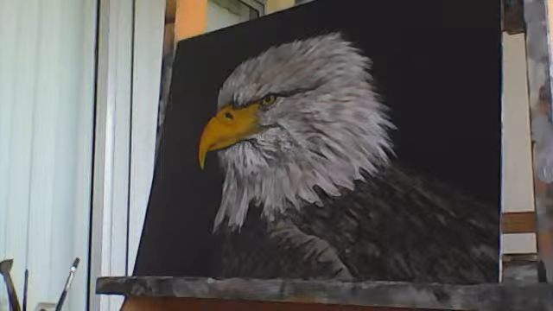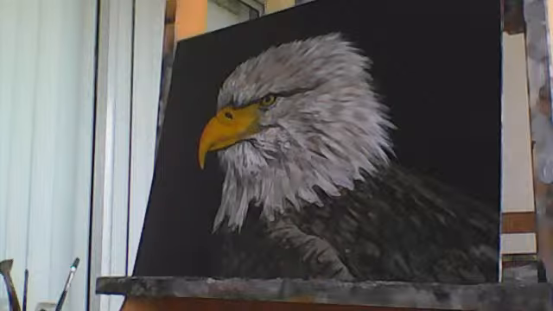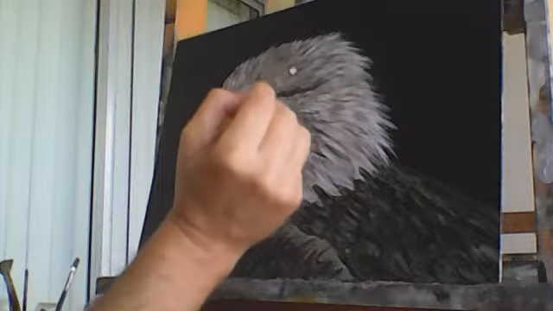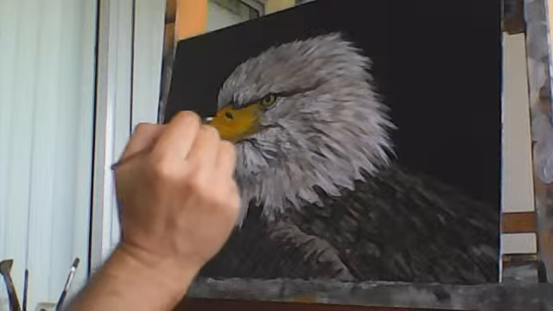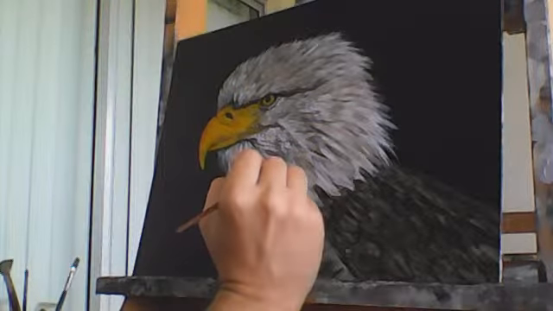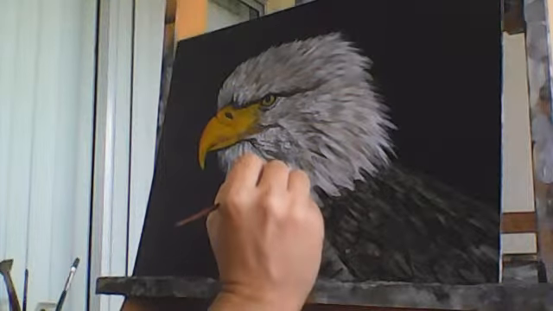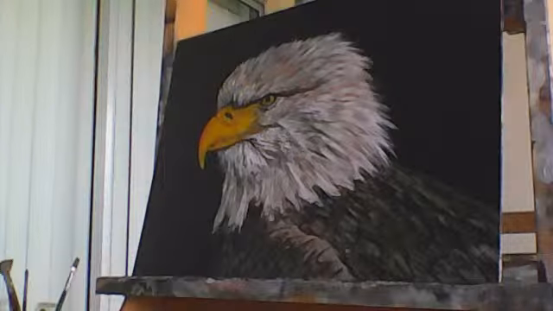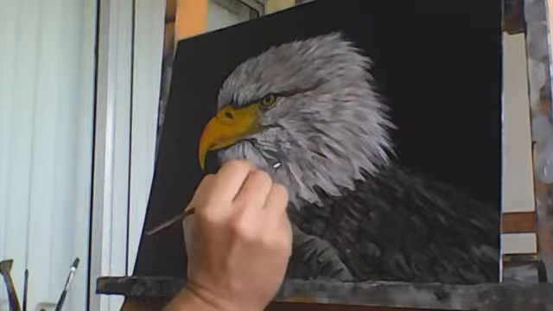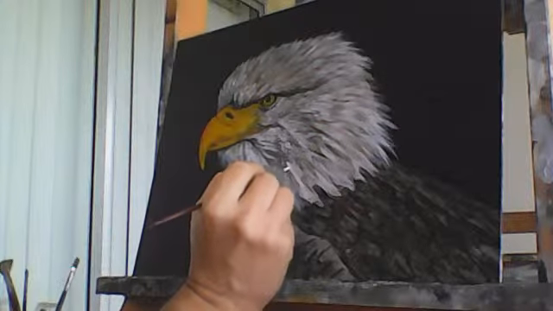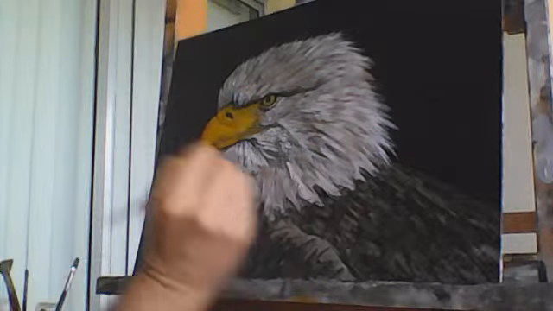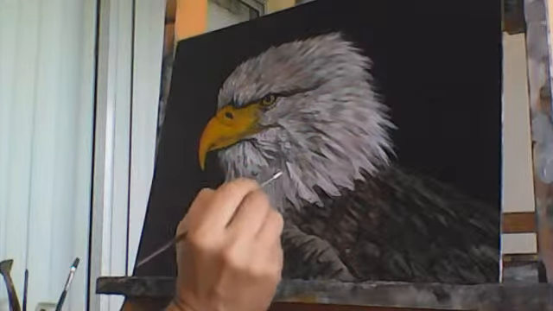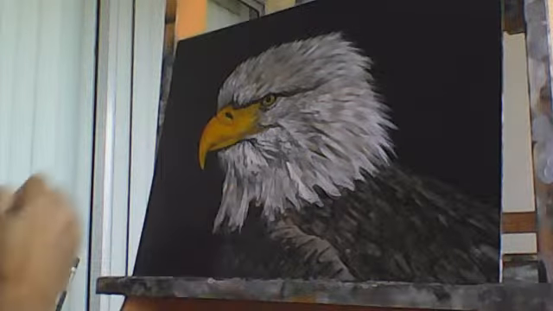Now come down here. Some color goes that way. This will have more of a feather feeling, so I'll come out from both sides like that. That's one side.